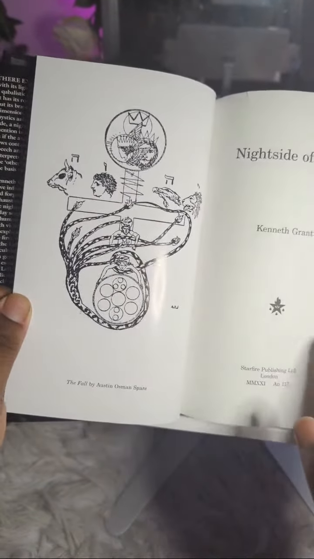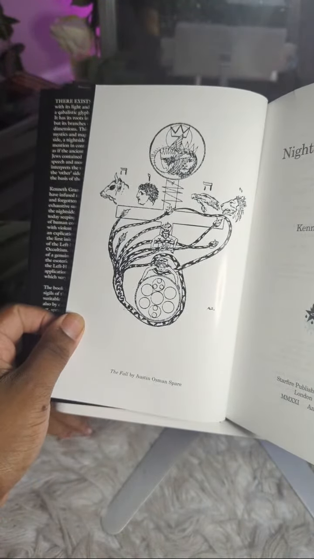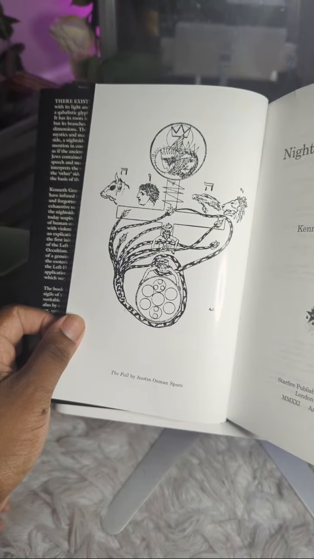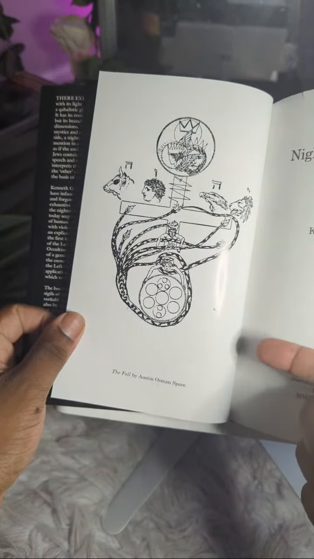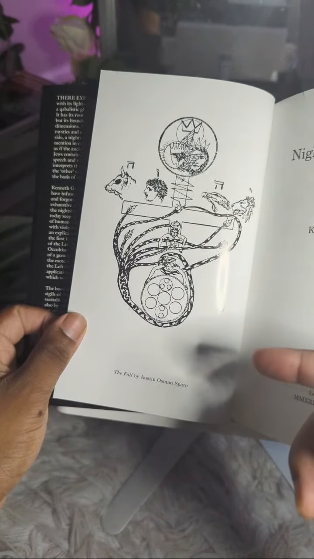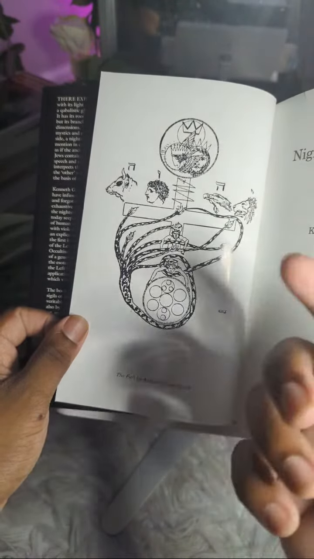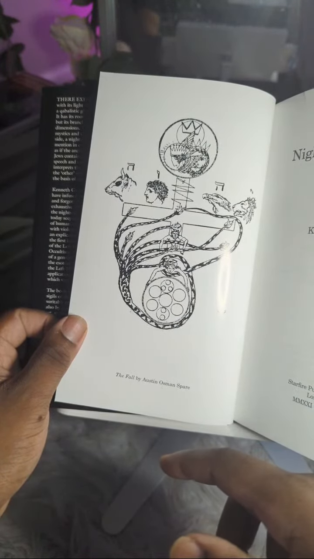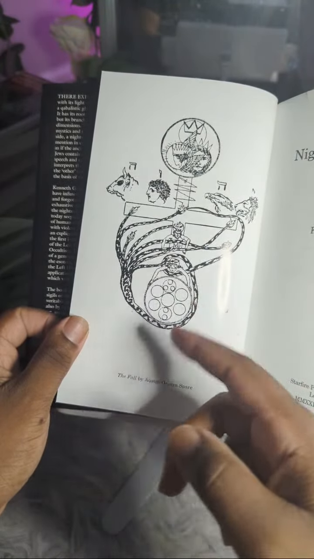This image should look familiar as well. If you guys recall from the Golden Dawn book by Israel Regardie, there's a very similar image here. But this is the one drawn by Austin Osman Spare. And if you don't remember, this is after the fall, right? There's a picture before the fall with Adam and Eve and God at the top, all in harmony and in balance. And then this is after the fall, and we see here Eve reaching down to enjoy the fruits of the garden, and the serpent being released into manifestation.